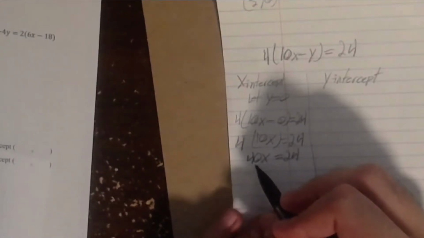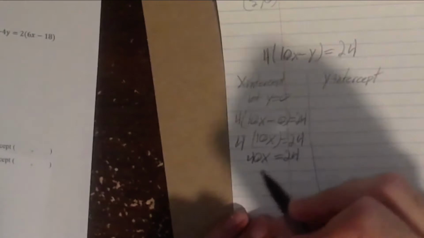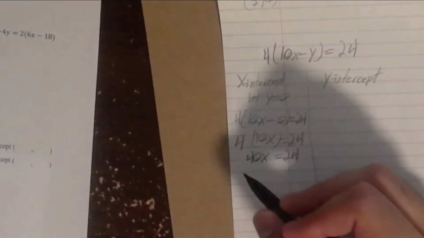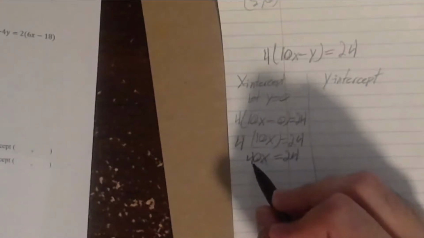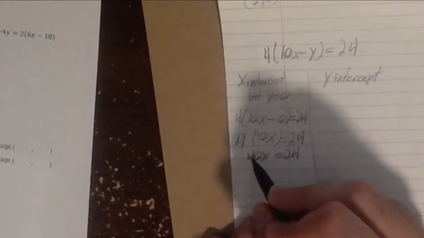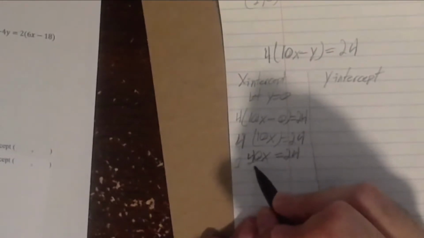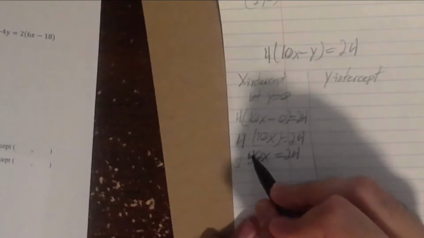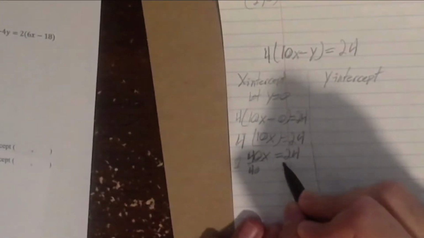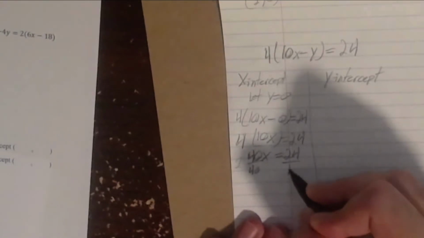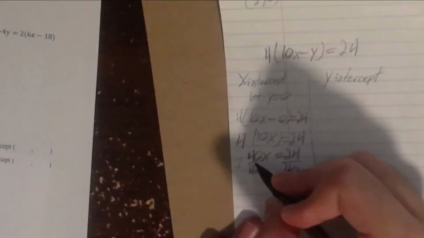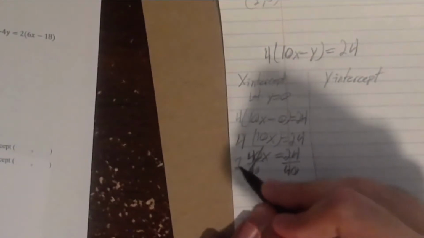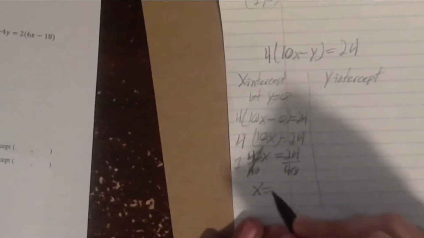Okay. Now, we want to get x by itself. How do we get x by itself? We need to make sure that there's a 1 in front of an x. Since there's a 40 times x, we want this to be just a 1 in front. So how do we make this just a 1? We have to divide by that same number in front of the x, which is 40. So 40 divided by 40. Whatever you do to one side, you have to do to the other side. Why did I divide by 40 on both sides? It's because we want to cancel this number in front and be left with just x.